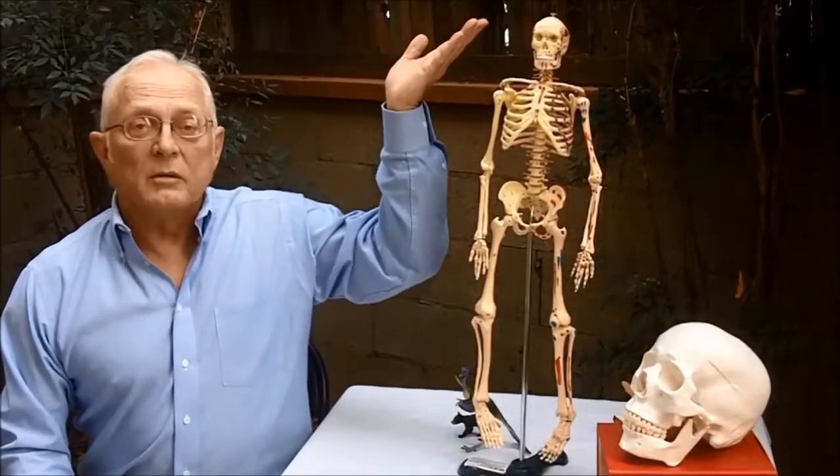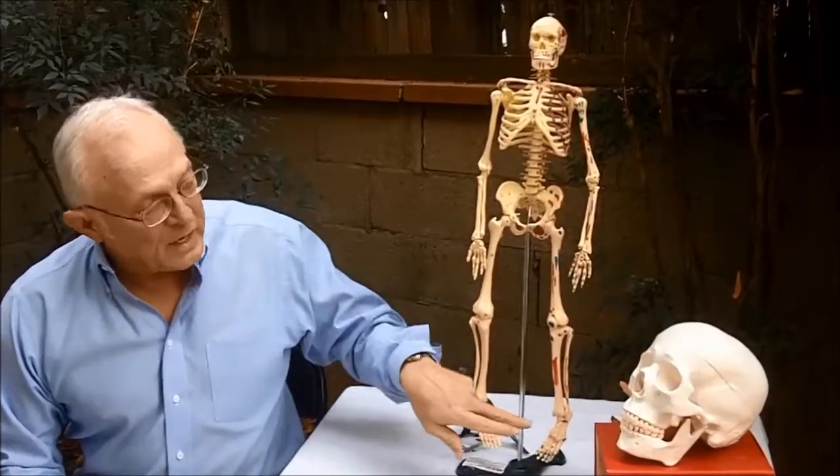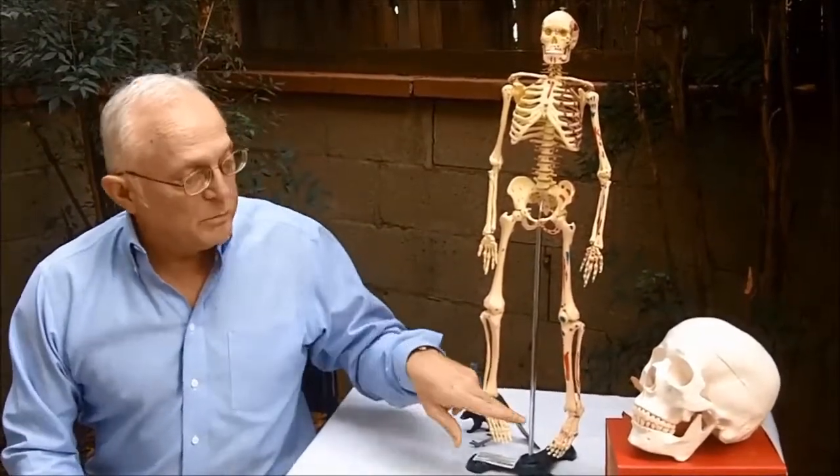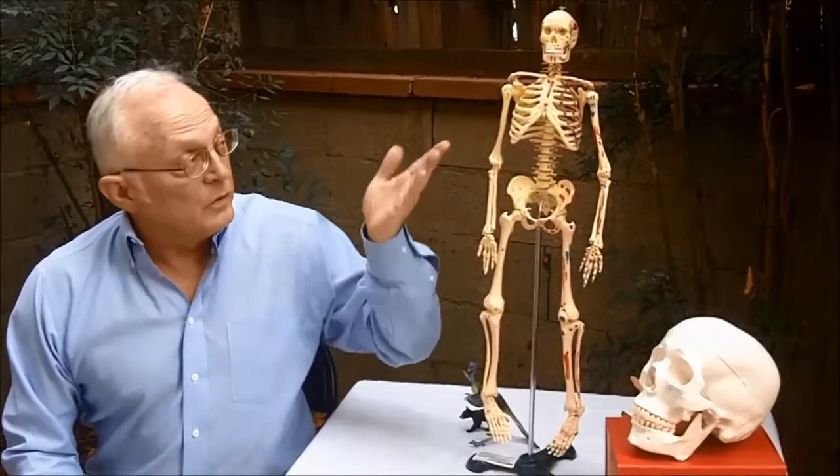And that determination, of course, is because of its upright posture and the fact that it's standing on two legs. It means that it's bipedal. Bi meaning two, pedal meaning feet. So this is a bipedal human being.